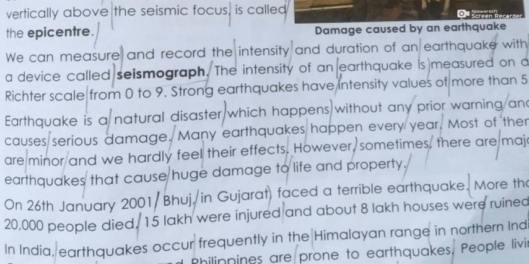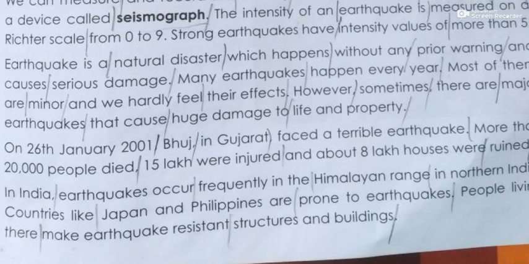This natural disaster happens without any prior information, meaning we cannot guess when it will happen. Suddenly it can happen. It can be minor or major, but we can feel the effect. Some major earthquakes cause huge damage to life and property. The minor ones we feel very lightly, but with the major ones we may face a lot of damage.